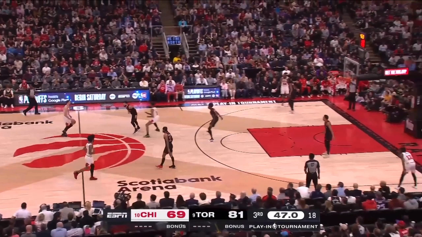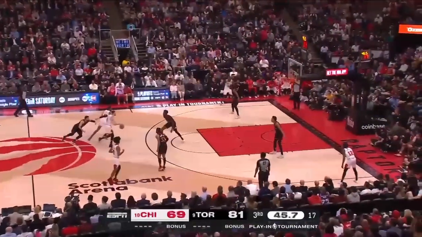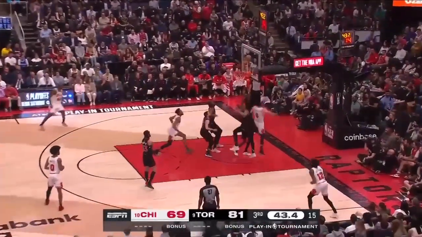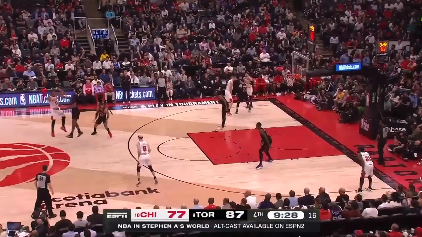Okay, so the Raptors are in drop coverage. If you're going to be in drop coverage, you have to have your feet set in a defensive stance. You kind of got to keep the ball in front of you here. Nice backpedaling. What are the Raptors doing?